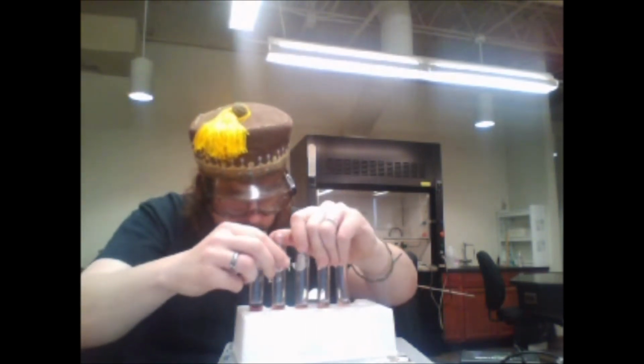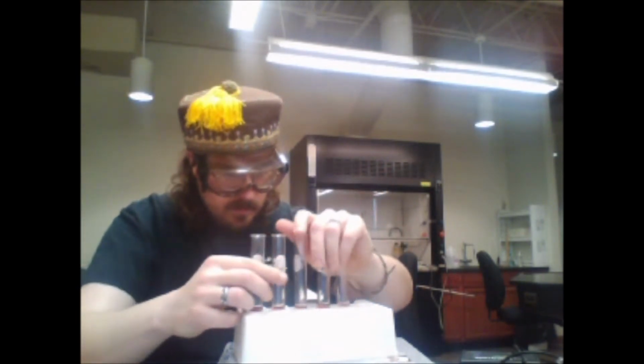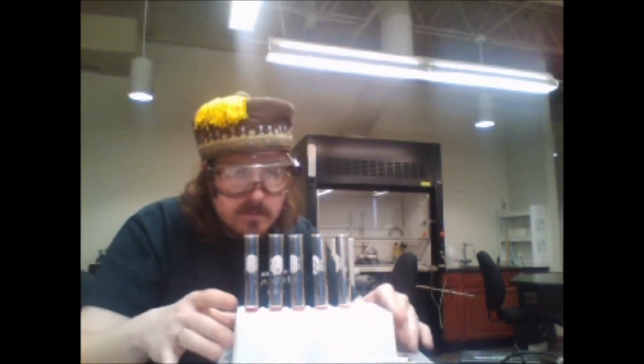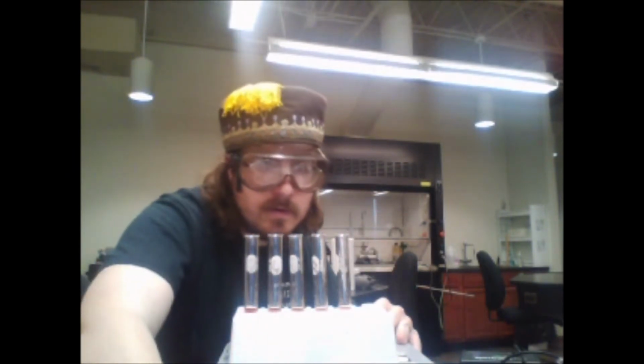So now you see the volumes of these are about the same. You can kind of see them just barely cresting over the top of the little holder.